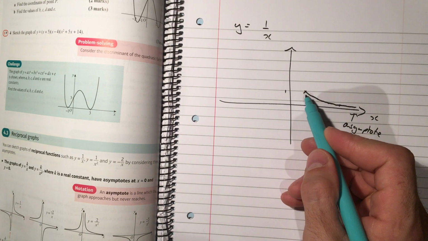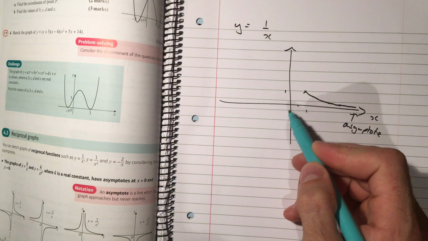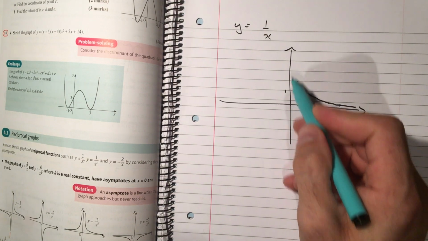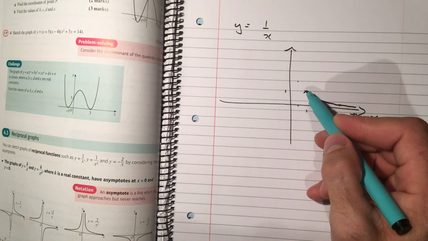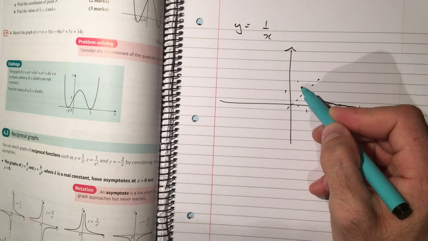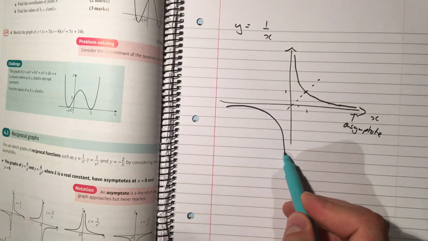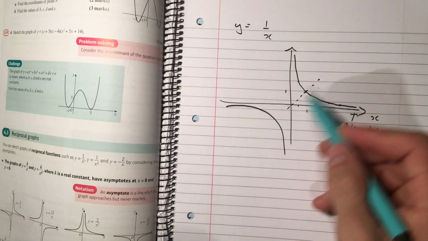Now then, if x is smaller than 1, if x is a half, y equals 2. If x is a third, y equals 3. Can you see the symmetry there? There's a symmetry around this diagonal line, the line y equals x. And over here, we repeat the same thing with minus signs in front of it. So that's where we get that.